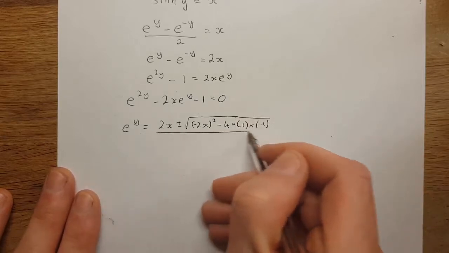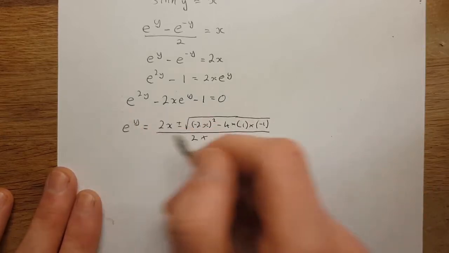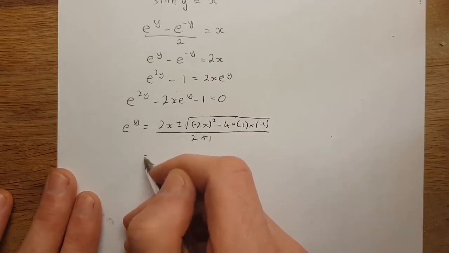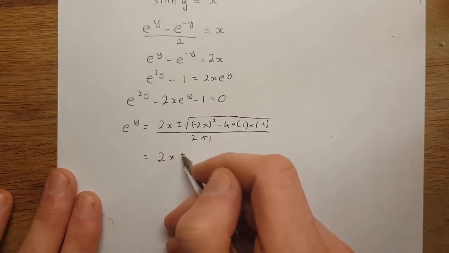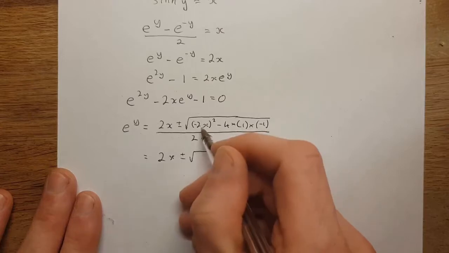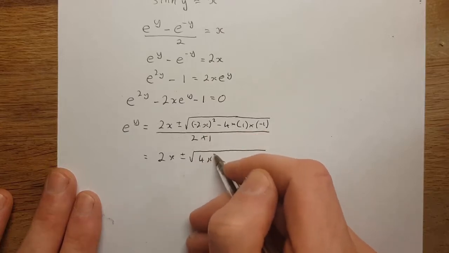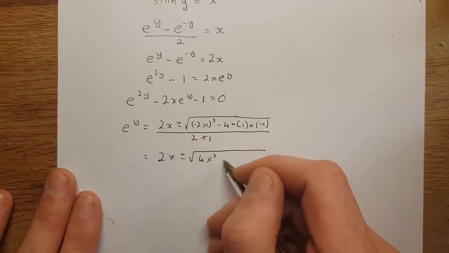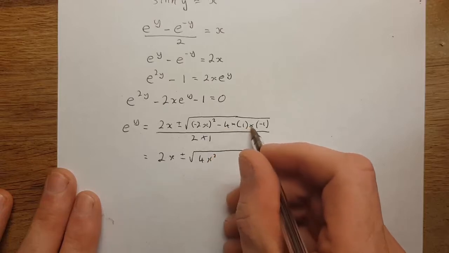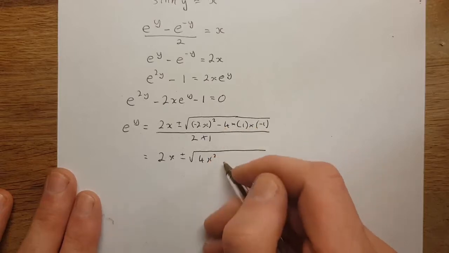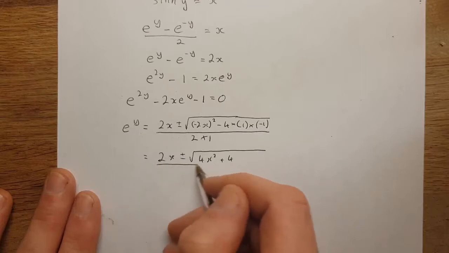all over 2 times, again, my constant of 1, which equals 2x plus and minus the square root of 4x squared, because obviously we eliminate the negatives, subtract 4 multiplied by the negative 1 will give me a positive 4, all divided by 2.